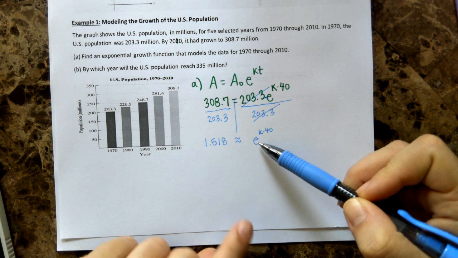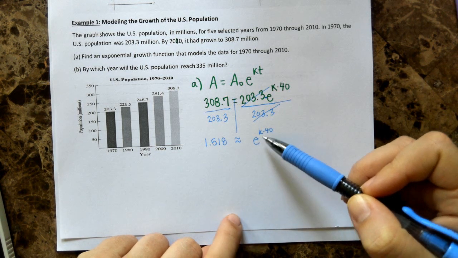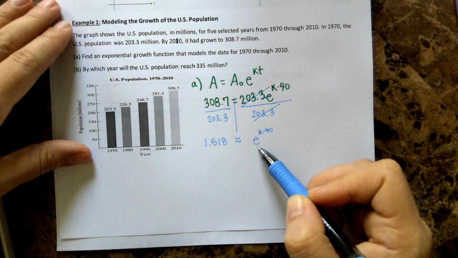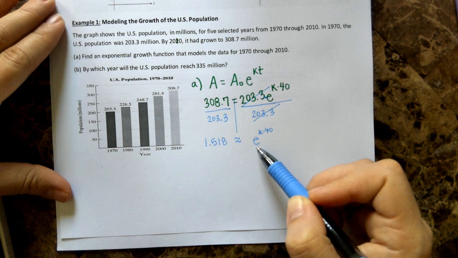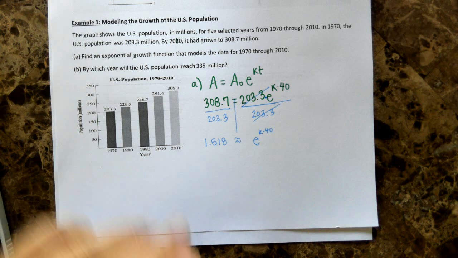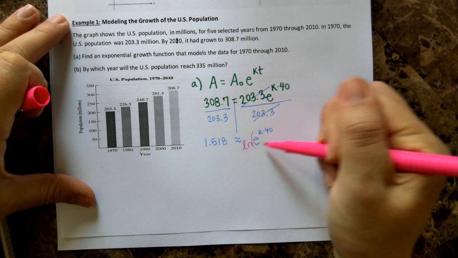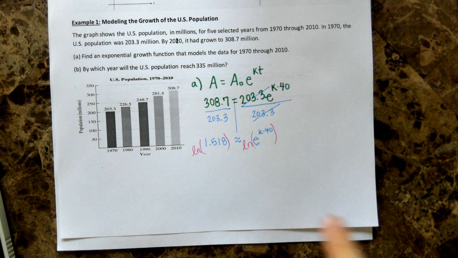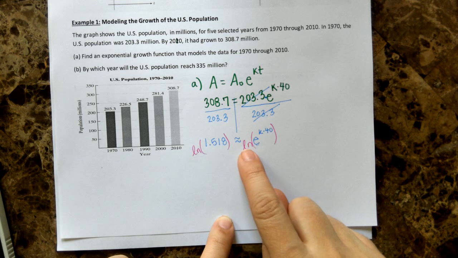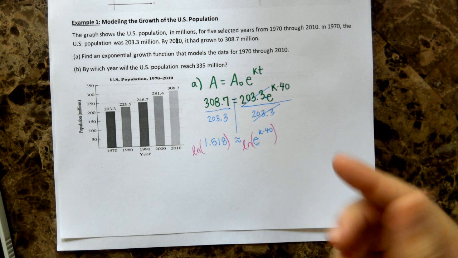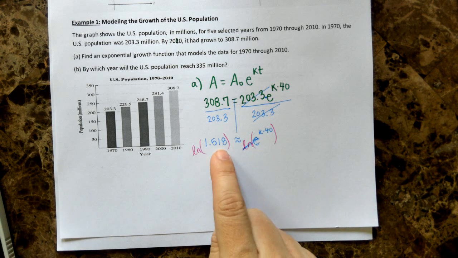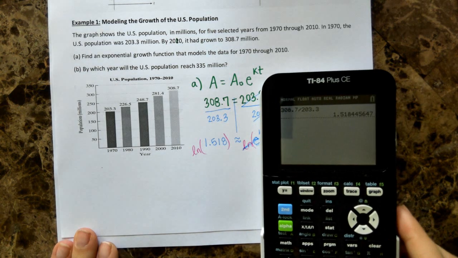Another way, though, anytime you have the base e, because it's not e times k, it's e to the k power, so you can't divide by e. E is our base. Anytime you want to get rid of a base e, the opposite of e is natural log. So what we can do is take the natural log of both sides, and that'll cancel out. Natural log and e are inverse operations, just like addition and subtraction. Those two will cancel out, and we're just left with natural log of 1.518, and I can calculate that using my calculator.